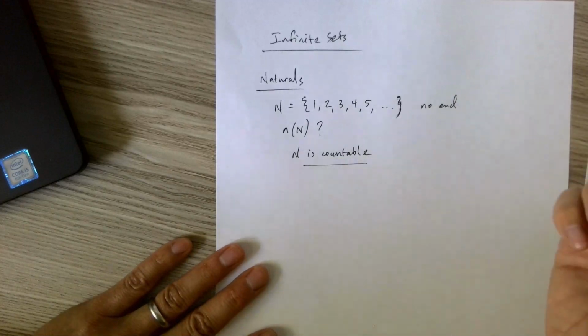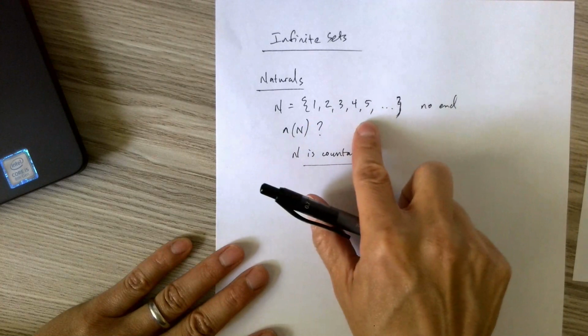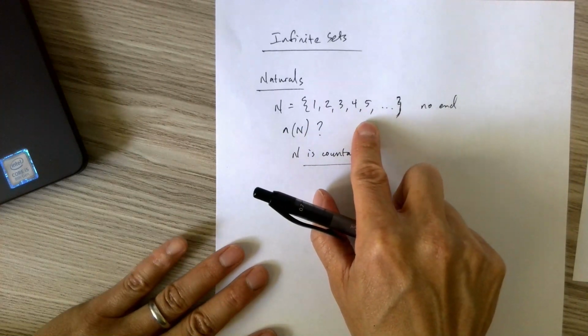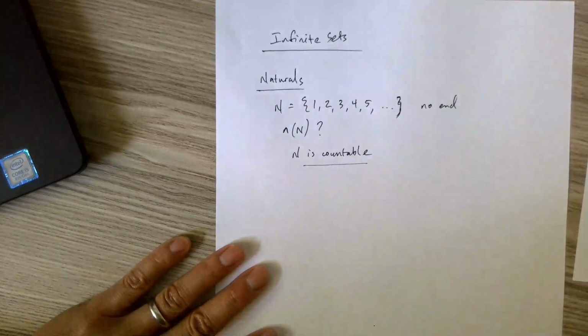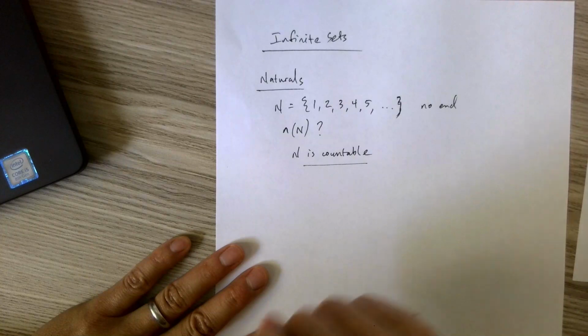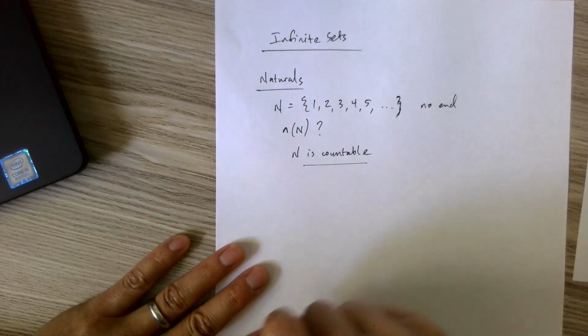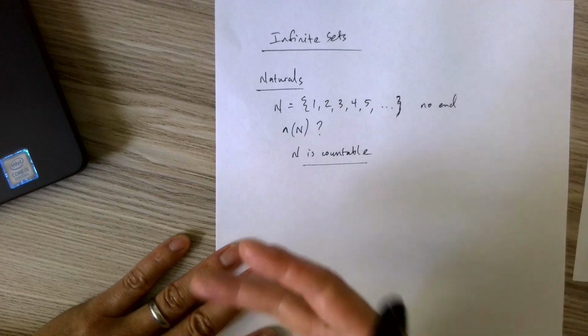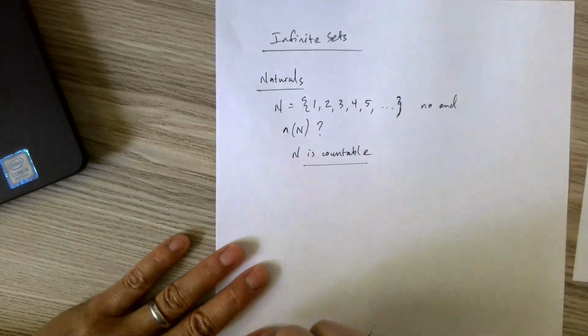Now, even though the quantity of this set is not a numerical value that you would find on the number line, there actually is a cardinality for the natural numbers. It's not a real number. You can't find it on the number line. It's a made-up number. And the purpose of this number is one thing: to represent the cardinality of the natural numbers.